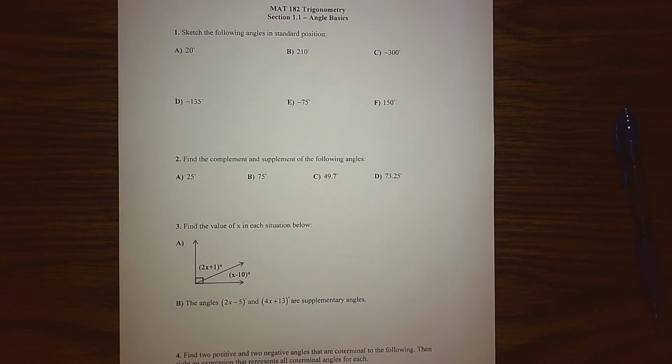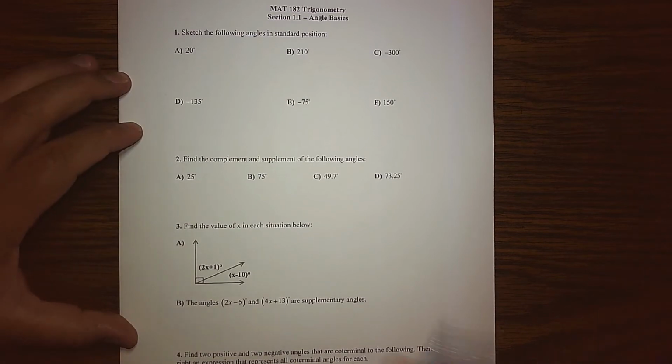Okay, so now that we have some definitions out of the way, let's do some homework-like problems. Essentially this is what your homework is going to look like. I'll walk you through some stuff heavy on definitions. Just use it and go from there.